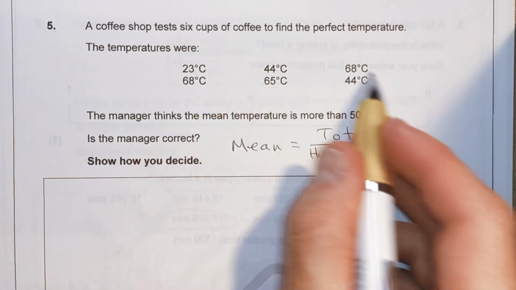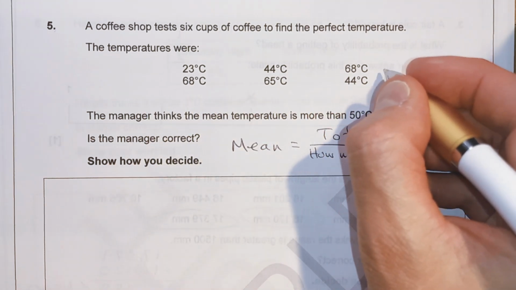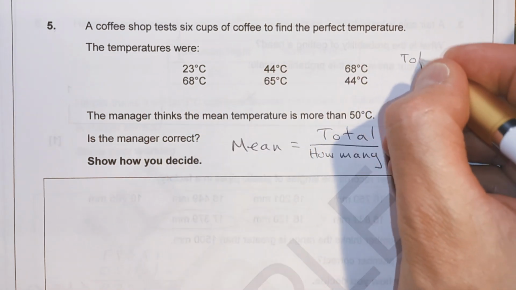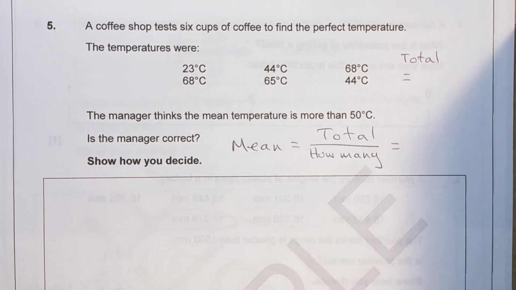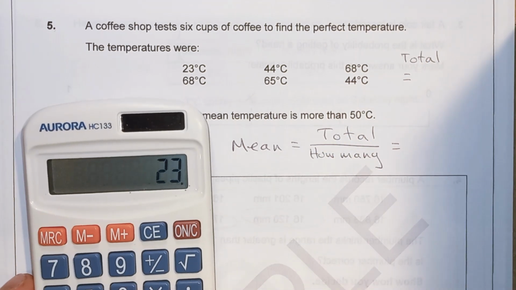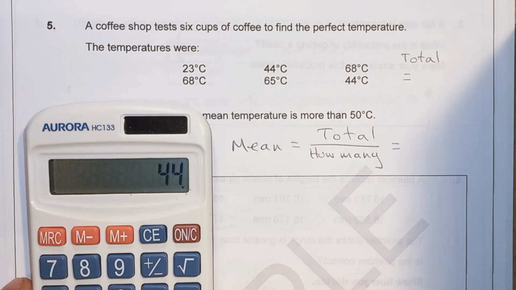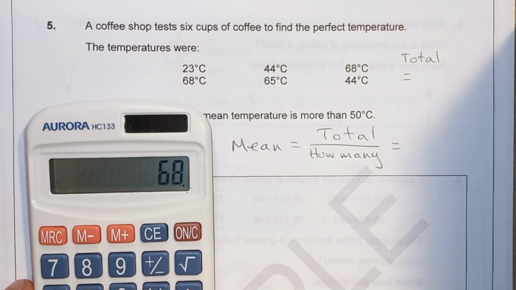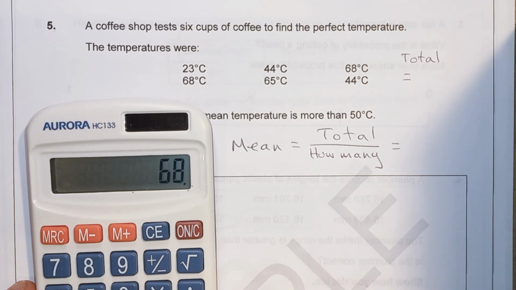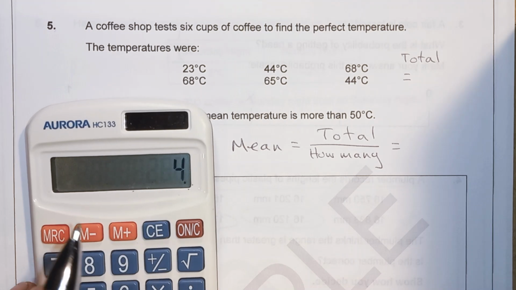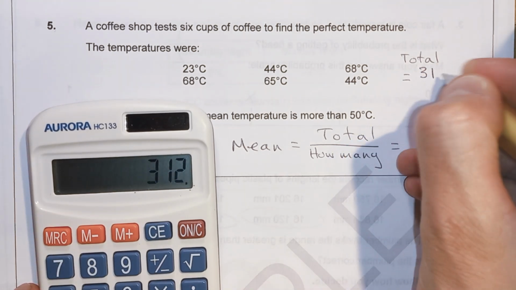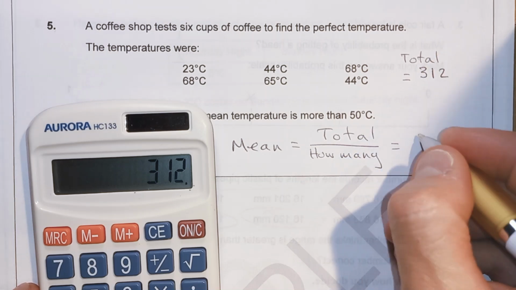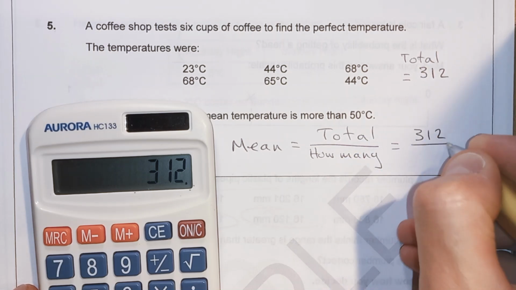So the total means we've got to add these all together. So get the calculator. 23 plus 44 plus 68 plus another 68 plus 65 plus 44, and we get 312.